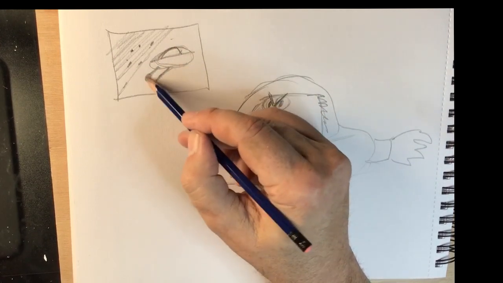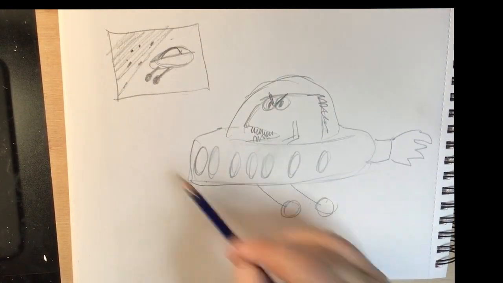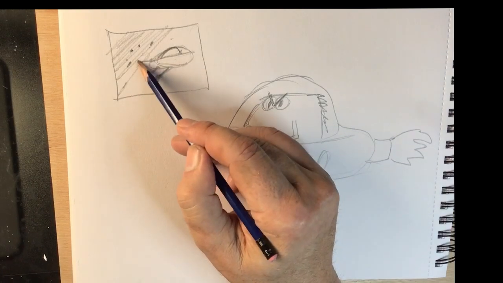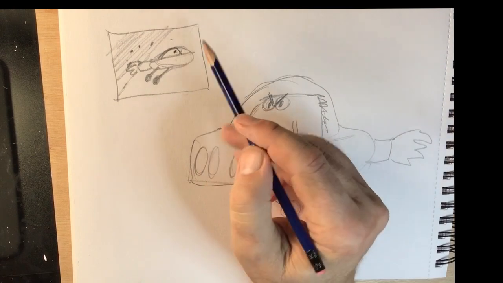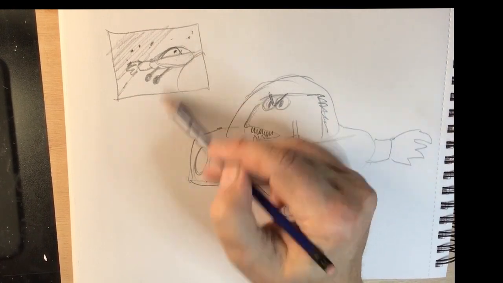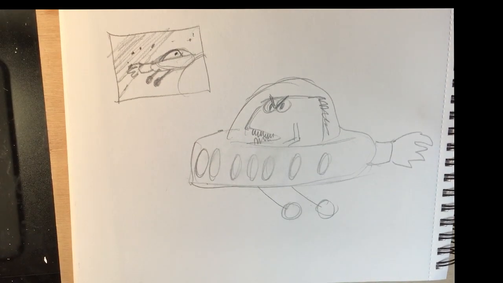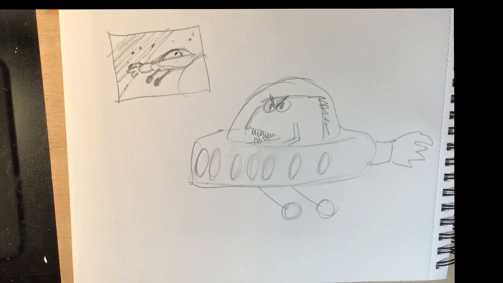See, a little bit of language there with drawing. You see the wheels going back, the fire coming out of the thing, his grumpy little face, and then stars and maybe some planets, and that'll give you that feeling of him being from outer space.